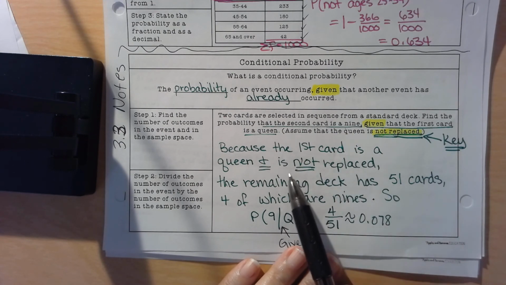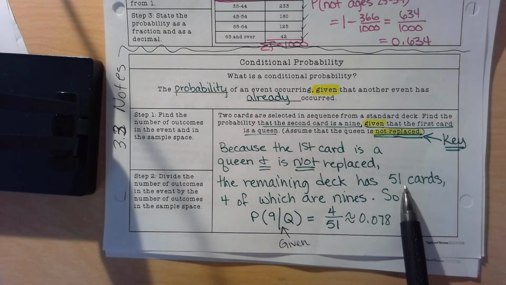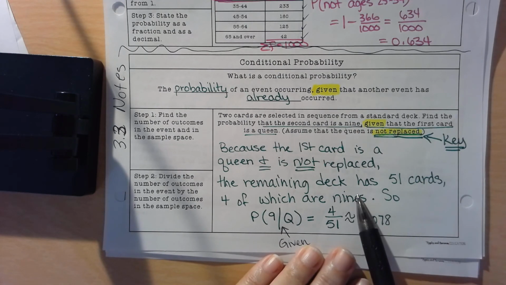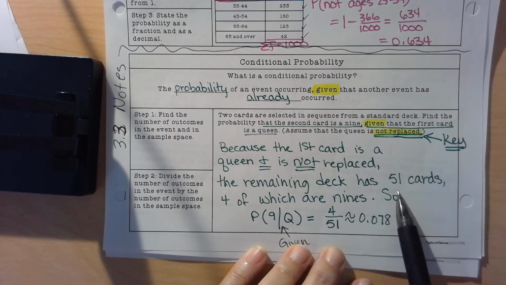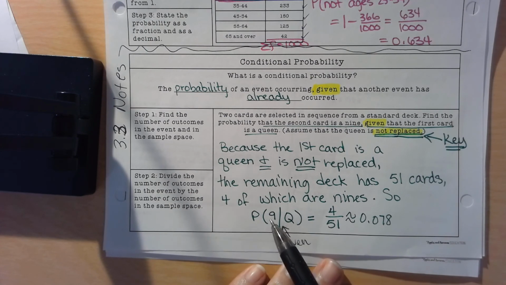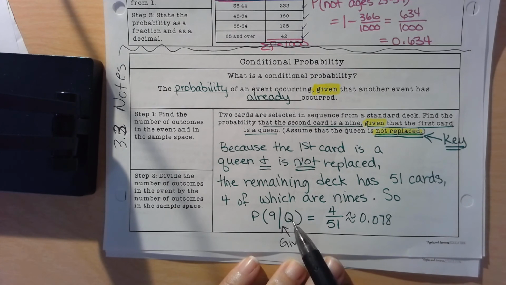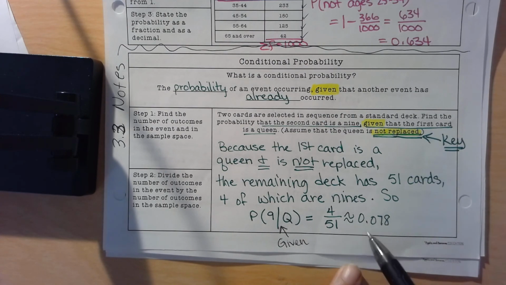Because the first card is a queen and is not replaced, we first have to determine how many cards are left and then how many were 9s. Well, there are 4 cards still in the deck that are 9s, but only 51 cards are left because we've already pulled out that queen. We write it as P(9|Q), where the slash means the word given. That's 4 out of 51.